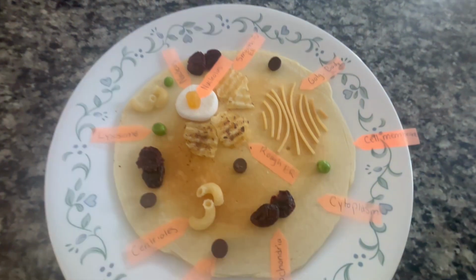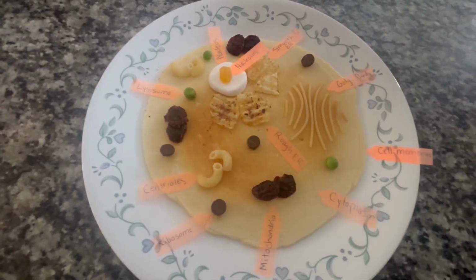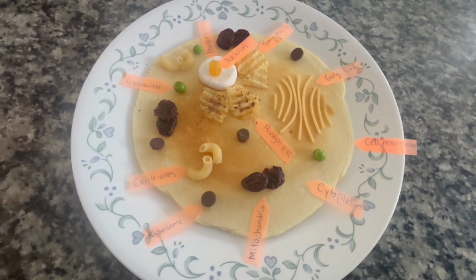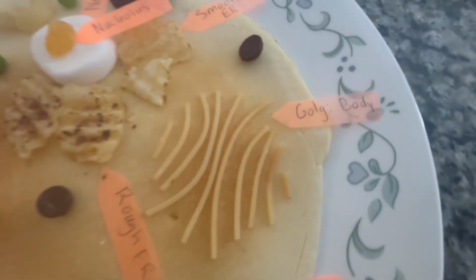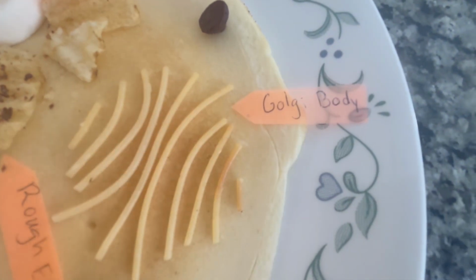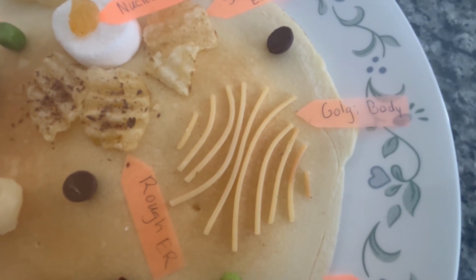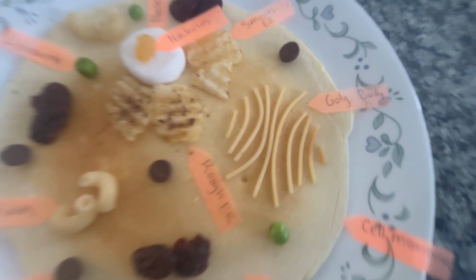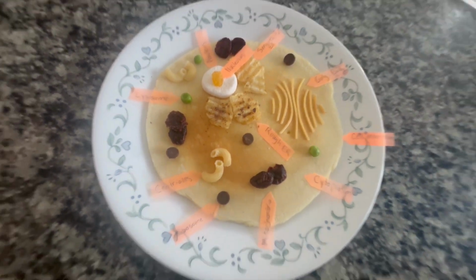I use little chocolate chip shavings to put on the rough ER because the little dots that give the rough ER its texture are ribosomes. But then there's the Golgi body, and the Golgi body modifies and transports proteins, which prepares the proteins to leave the cell. And that is my 7th grade science project.